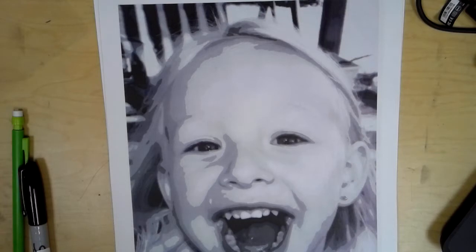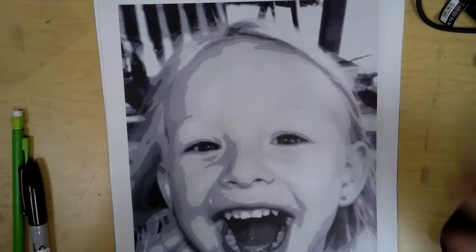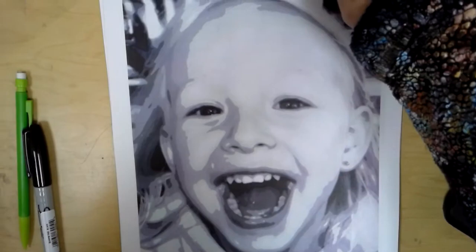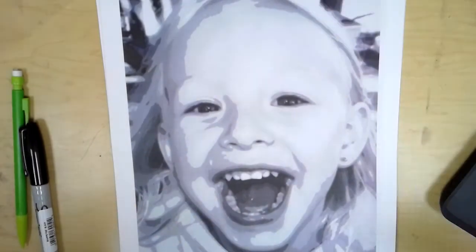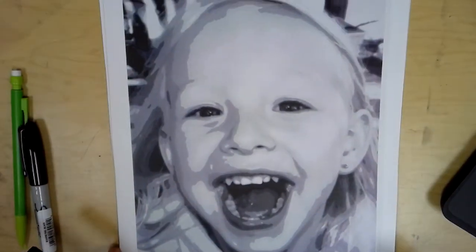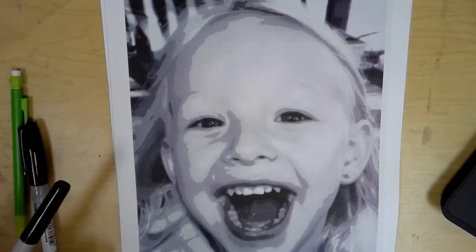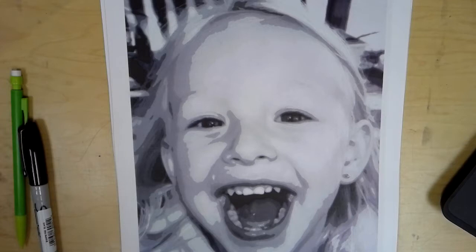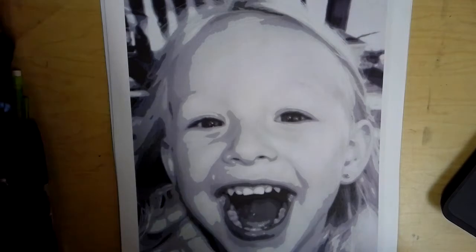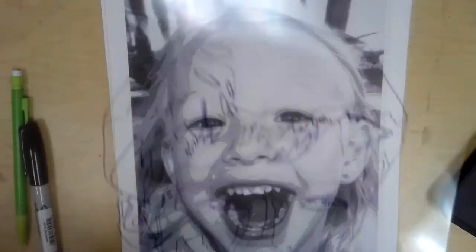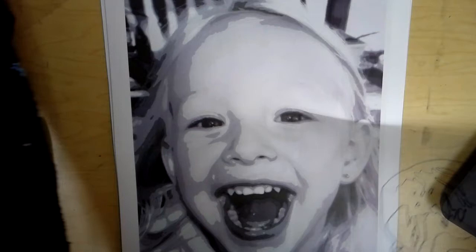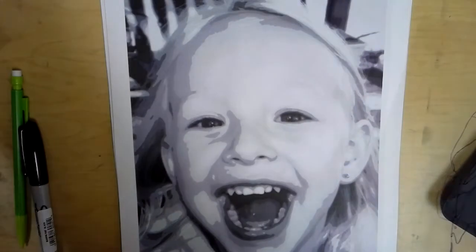Hey everyone, this is just a quick little tutorial to explain what value mapping is. So you should have gotten a picture that I already sort of put a filter on to separate some of the values for you. But to make this easier when you are drawing this out for yourself, we are going to make what's called a value map, which is essentially, you can see this over here, just an outline of the values of the face.